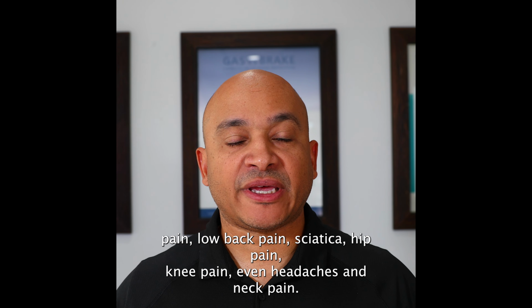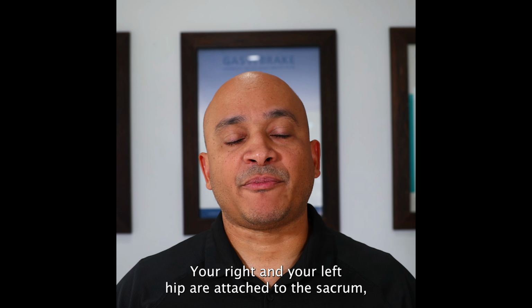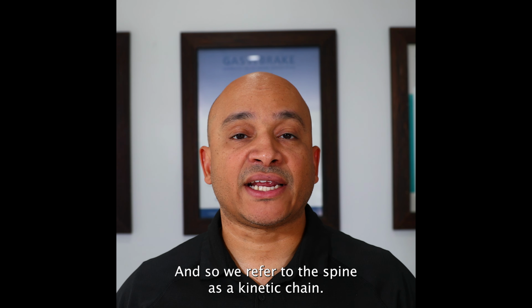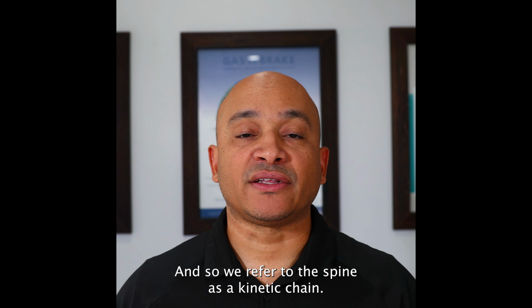Now, an AIS sacrum is what happens to the sacrum, the triangle-shaped bone at the base of your spine, when it goes forward and down on one side. And that disrupts the foundation of the spine because you have your entire spine stacked on that sacrum. Your right and your left hip are attached to the sacrum. And so we refer to the spine as a kinetic chain. Kinetic means movement, chain being connected. So everything in the spine is connected through movement.